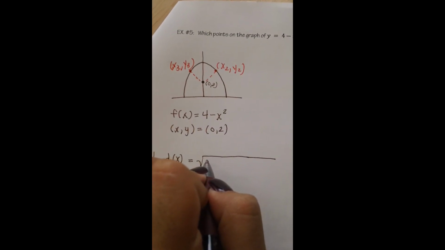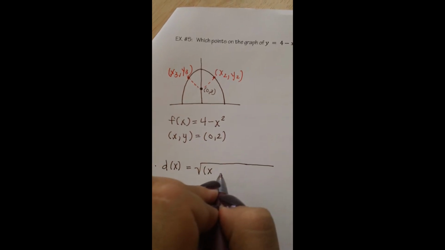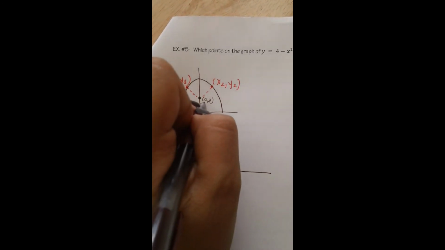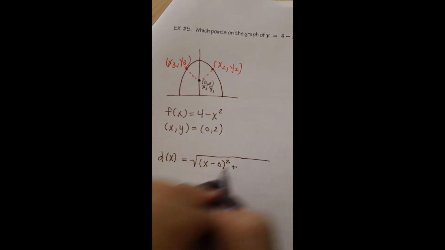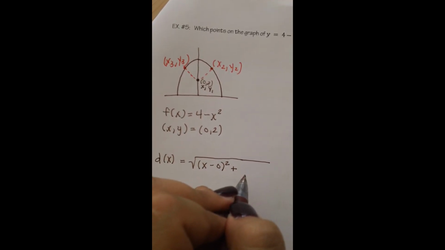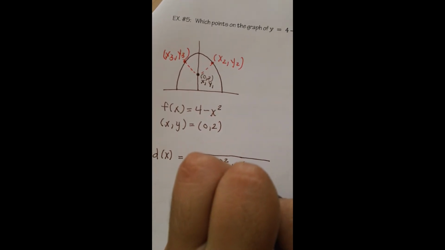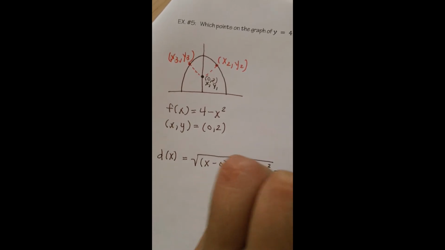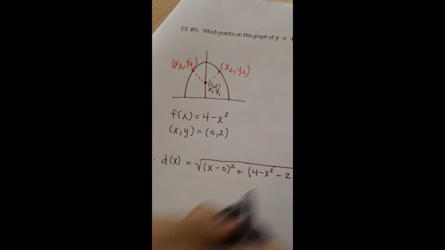So we're going to take x minus 0, because this is actually our x1, y1, minus 0 squared, plus y2, which will be our equation, so 4 minus x squared minus 2, and the whole thing squared.